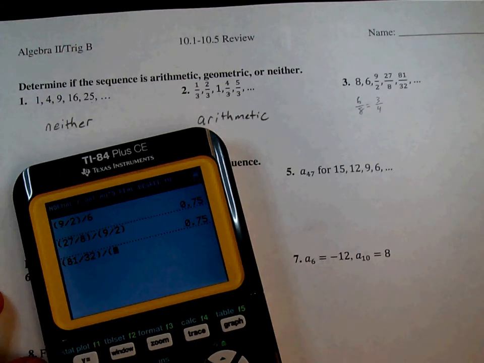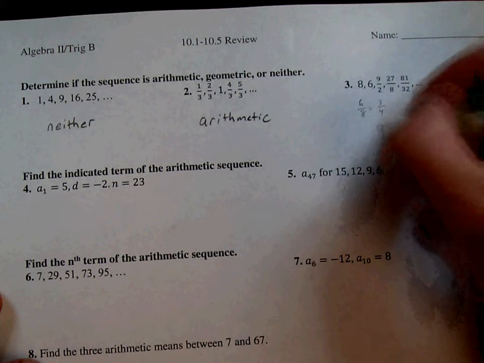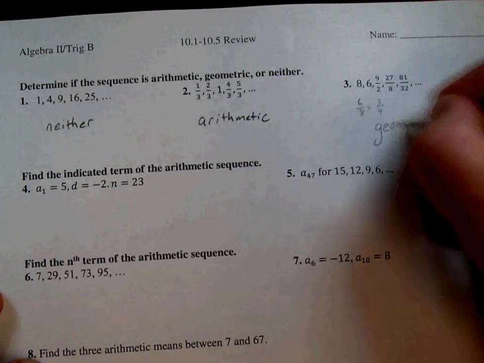Divide it by 27/8, and I get 3/4 again. So it's geometric all the way through. Or it's constant all the way through, so therefore it is geometric.